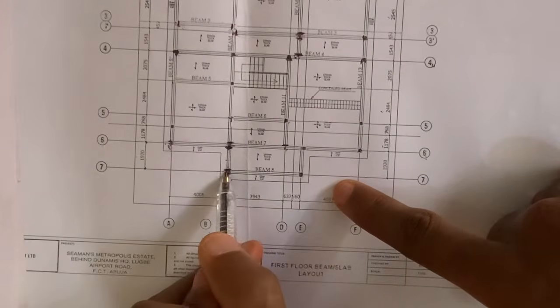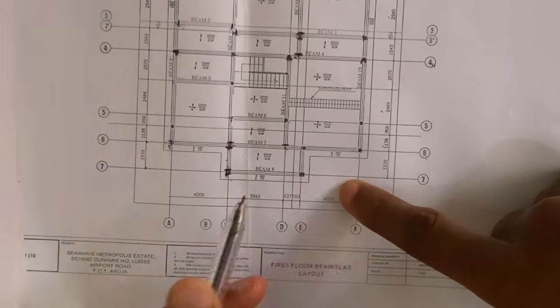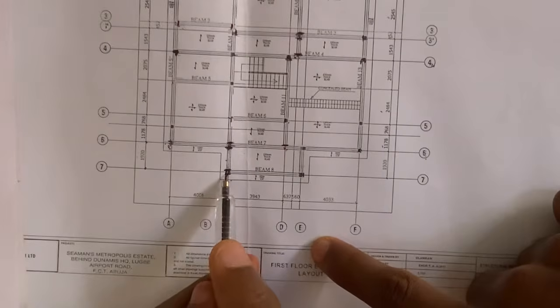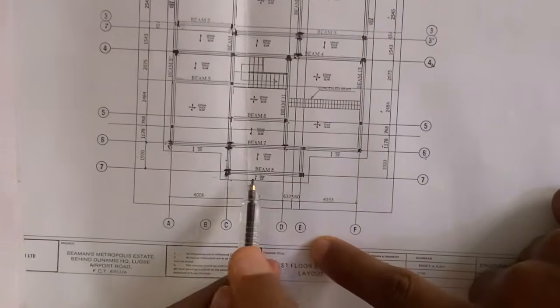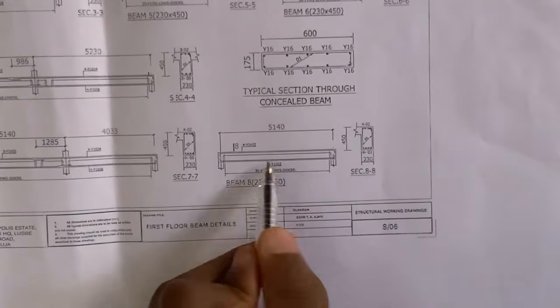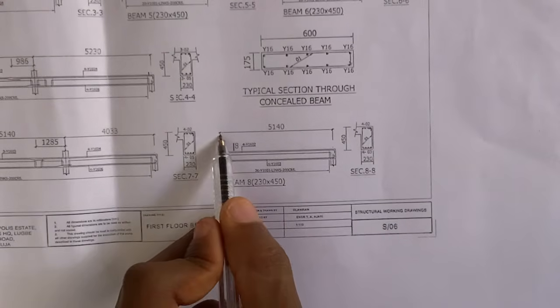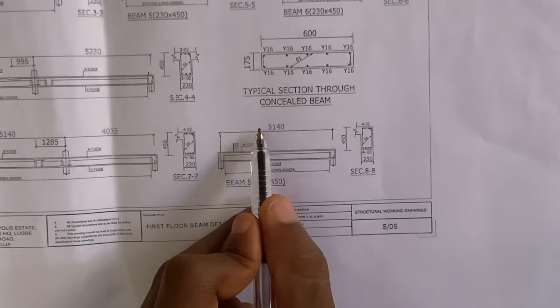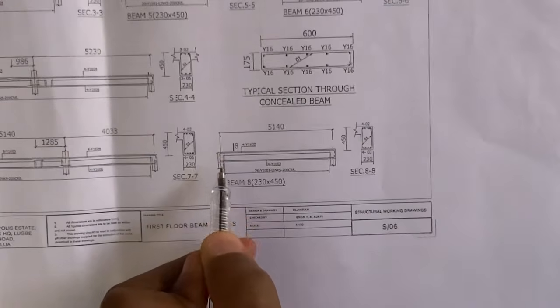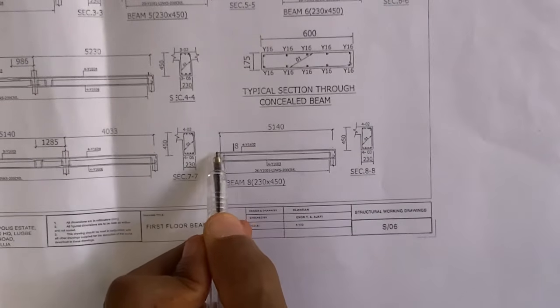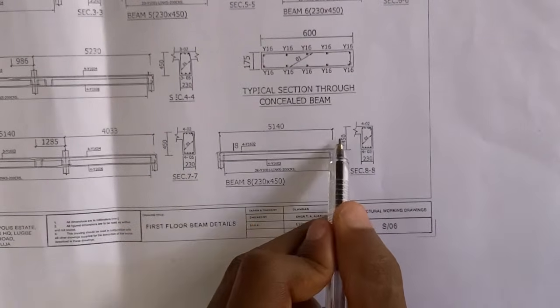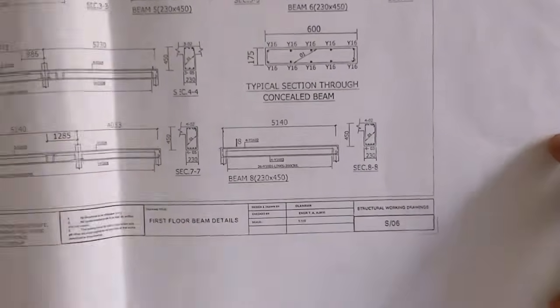So now this beam will be out to out for what? Beam 8. So now we need to determine the out-to-out dimension for beam 8. If you look, this is beam 8. You can see that they've told us the dimension from here to here is what? 5140. So we'll add half of the thickness of this column here and half of the thickness of this column to give us the out-to-out dimension.